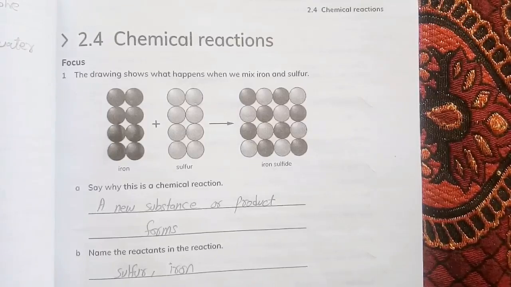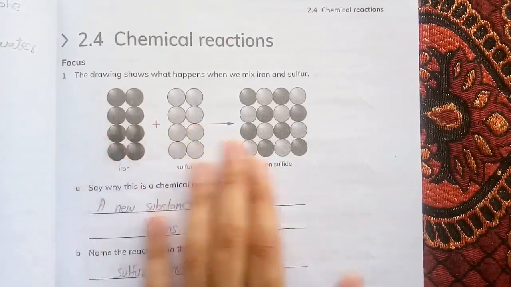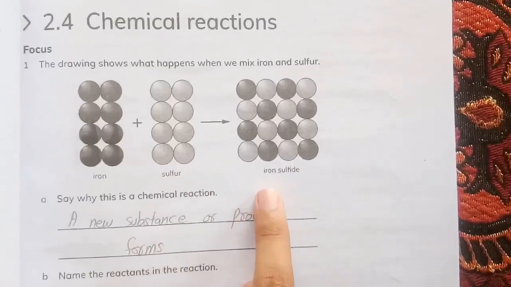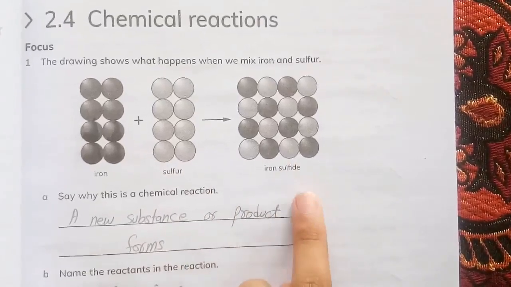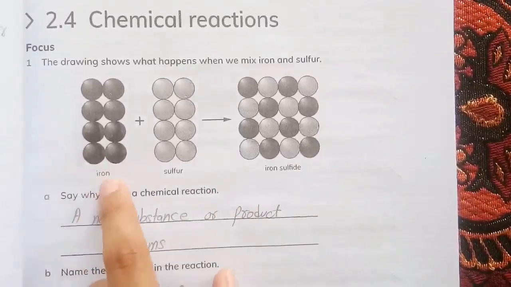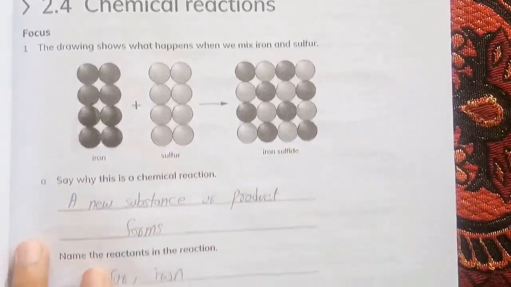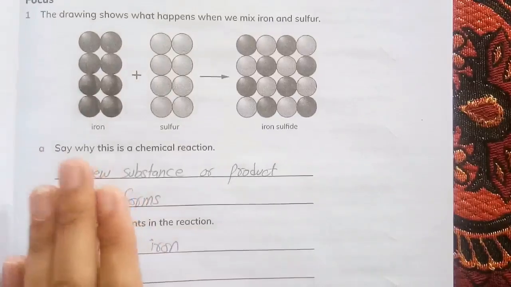So we come towards question number 1. Question number 1: the drawing shows what happens when we mix iron and sulfur. It means that this diagram shows when iron reacts with sulfur, it gives iron sulfate. Iron and sulfur are the reactants and iron sulfate is the product. Okay, after that we come towards part number A.